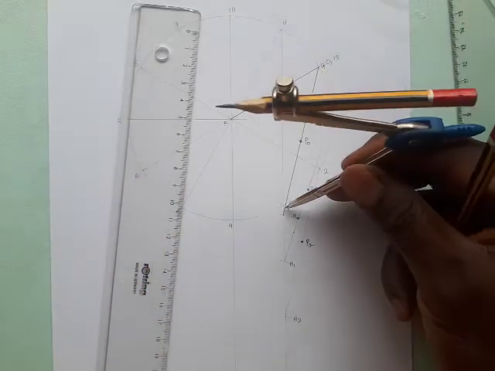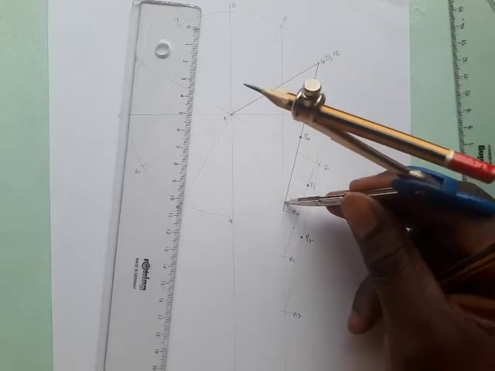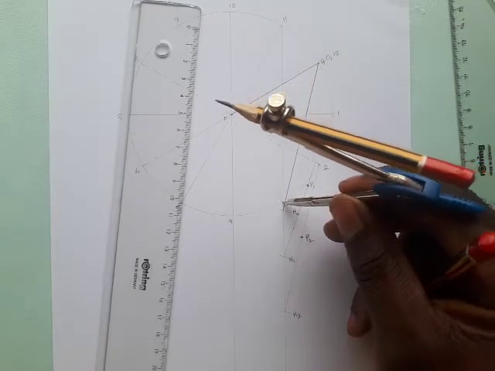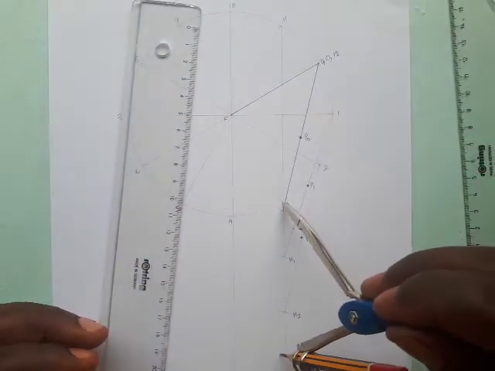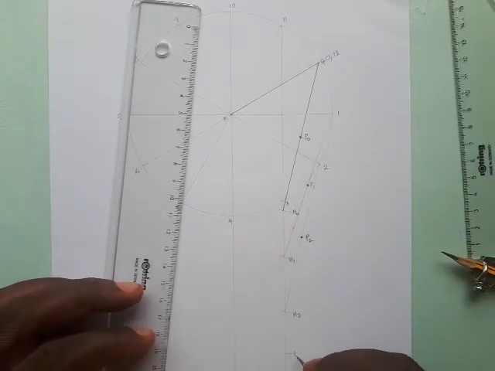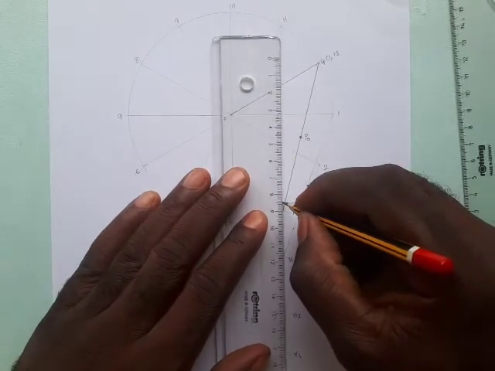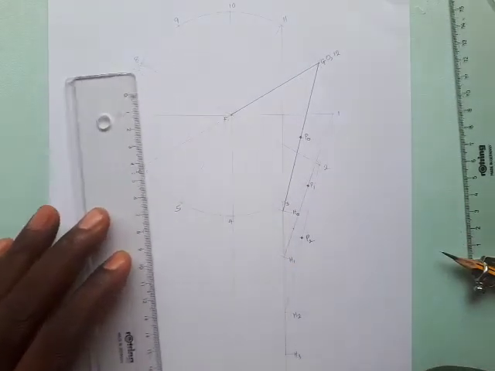I hope you are following. Then with your 90 again, you needle on 3. Now, 3 and this line are almost on the same point. It's not going to make much difference, but let's just assume it is on a different point. So that's H3. I'm going to connect this to H3. That's it.